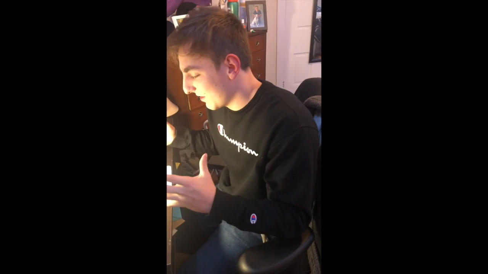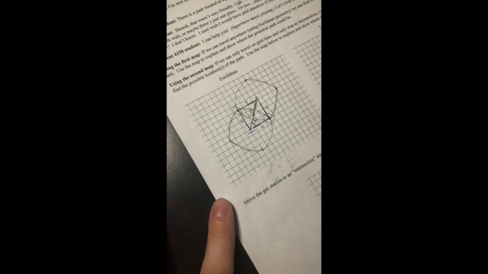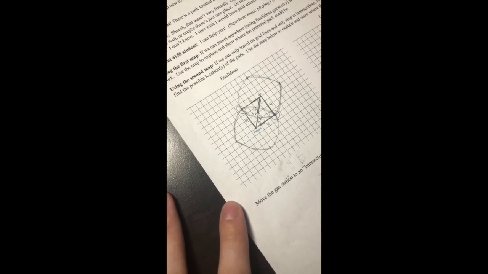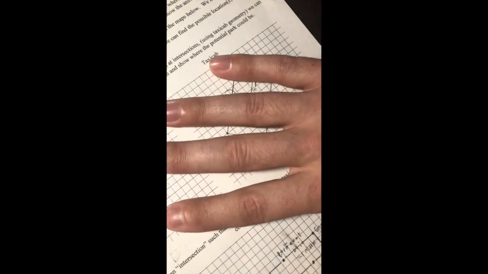But it's a word problem based on finding a point that's equidistant between a gas station and Poly-Eyes, which would locate the park. So now if we come in close, we know we can use 2 methods to find it, or 2 different types of geometry. We have Euclidean geometry, and we also have taxicab geometry. First, we're going to start with Euclidean.